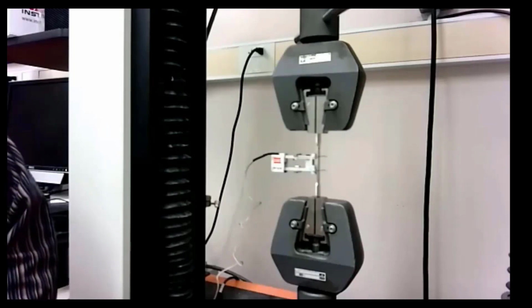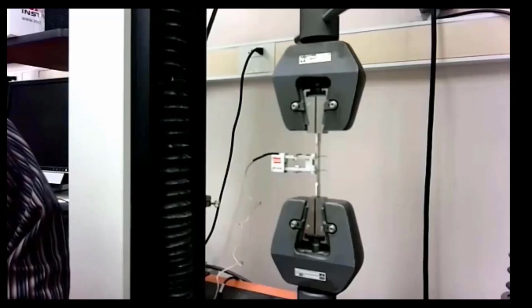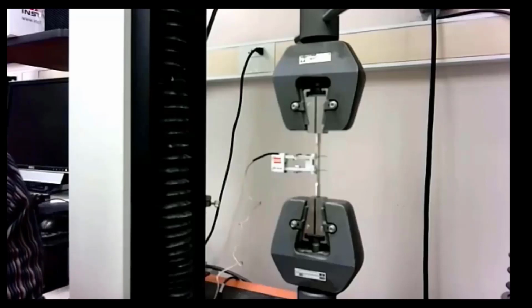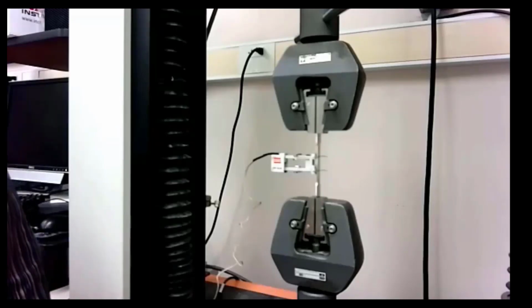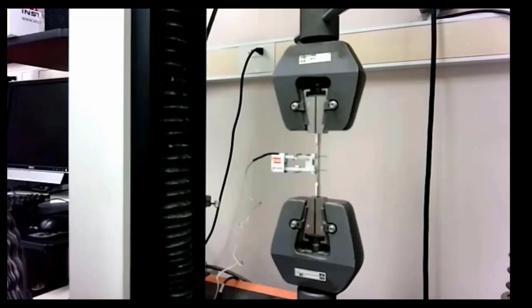The software has a set point that at 5% strain, which I know is beyond the yield point of all of our specimens, it will notify you that the removal point has been reached. Since our test is running very slowly, we don't have to pause the test in order to do this.